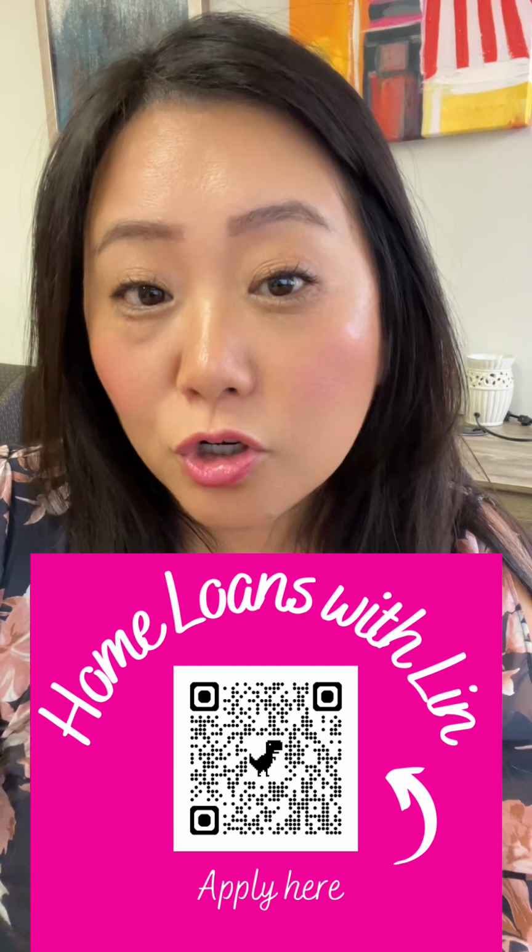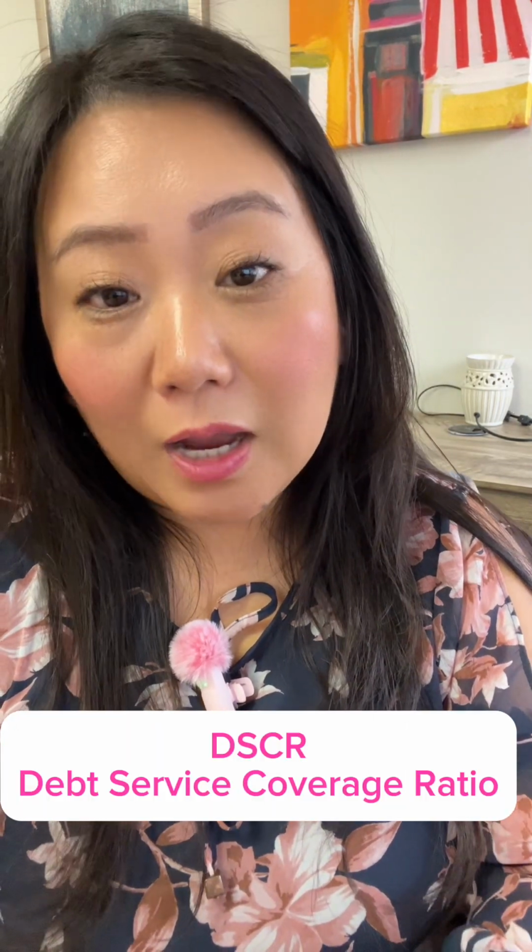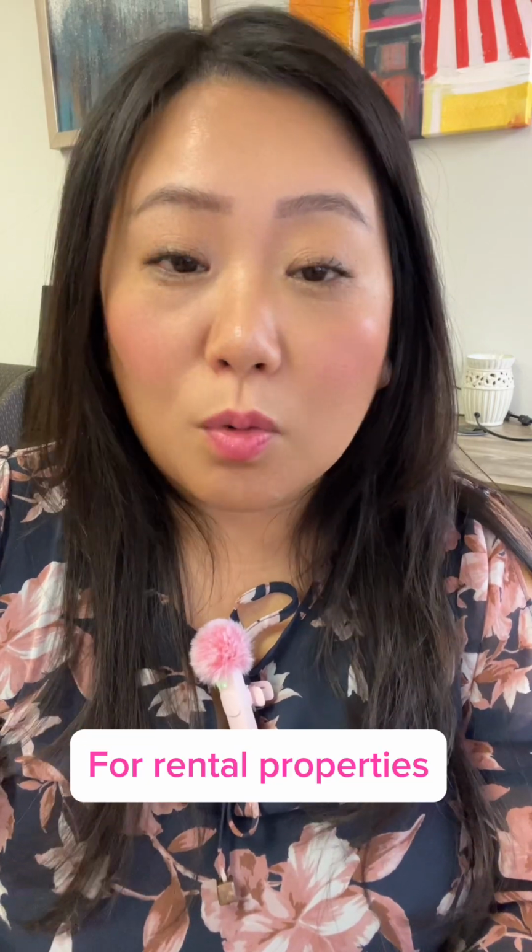DSCR is a debt service coverage ratio. This is the abbreviation for DSCR. That is a type of loan that is used by investors to finance rental properties.